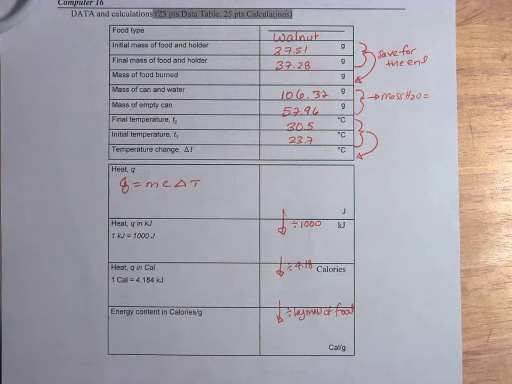Hi, and welcome to the video on the calorimetry lab calculations. So I just want to go over some calculations for the data, and then I'll also go over problem 6, post-lab question number 6.